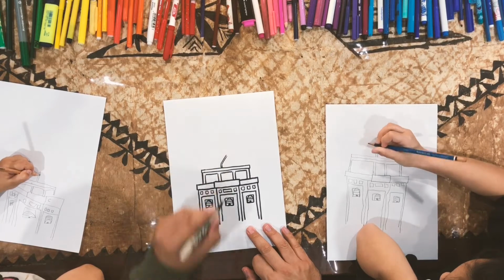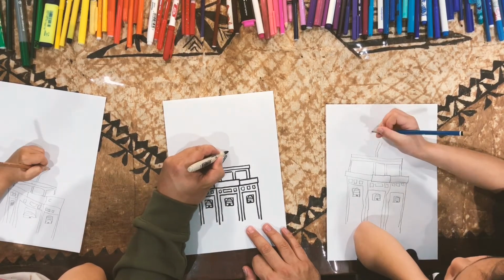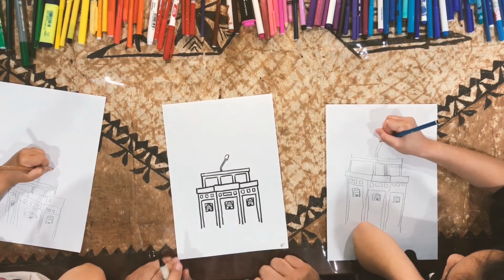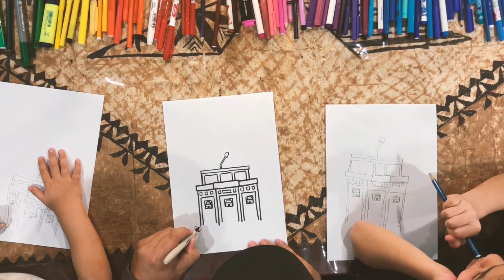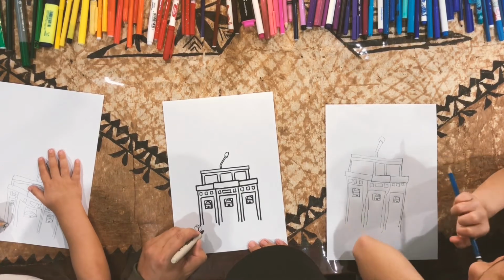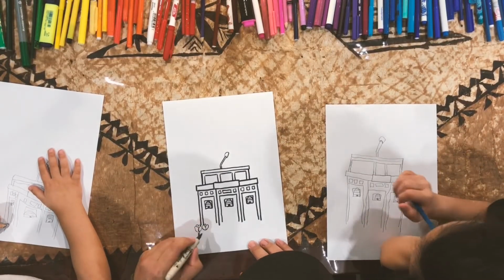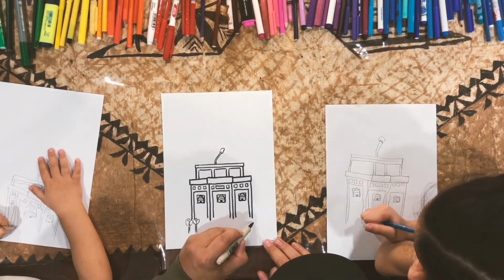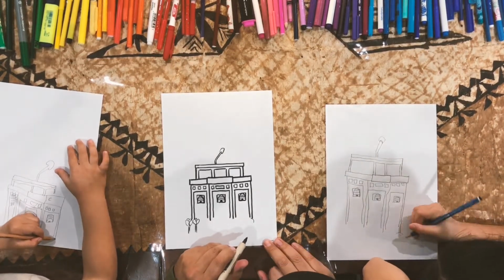Next, draw the microphone like this. At the bottom of the pulpit, we drew different types of flowers. You can draw whatever flowers you want.